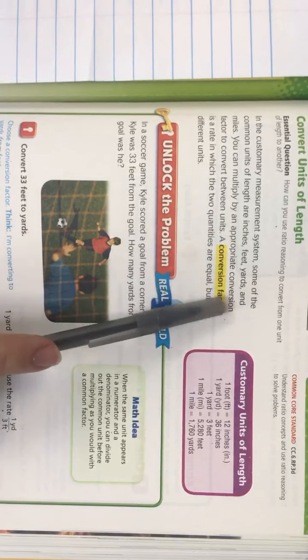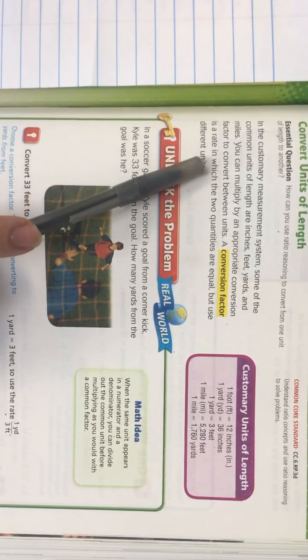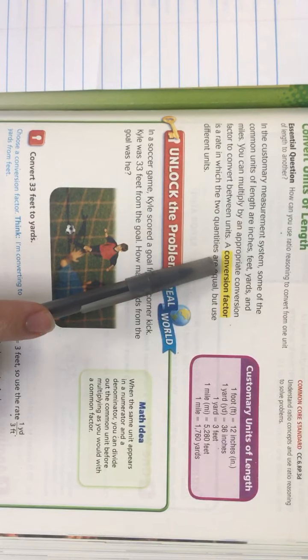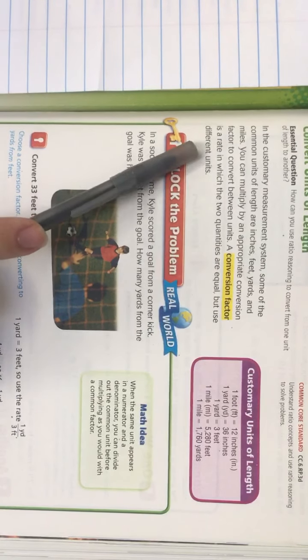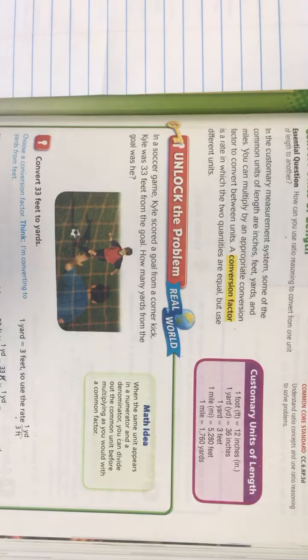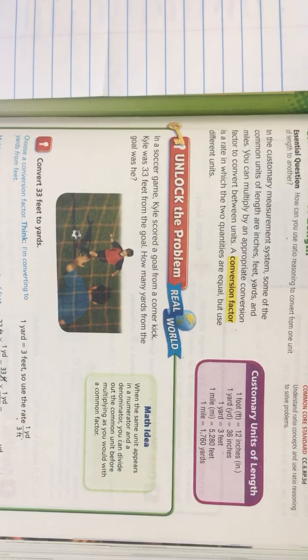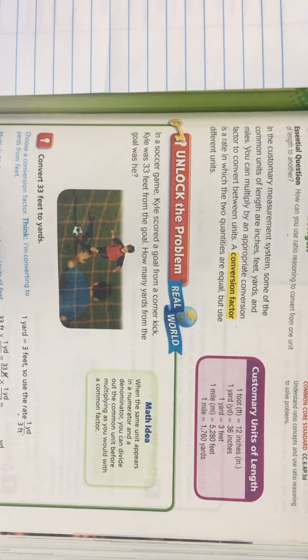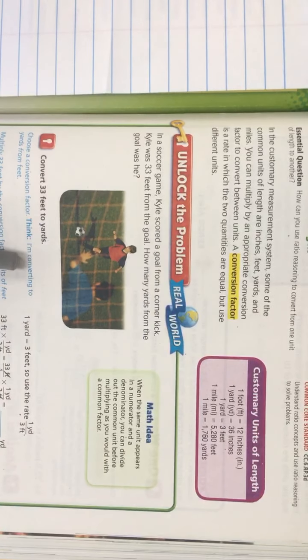A conversion factor is a rate in which the two quantities are equal, but they use different units, like we were doing on Friday. So, this is going into our proportions. And basically, that's sort of what they're telling us. This is an unlock the problem.